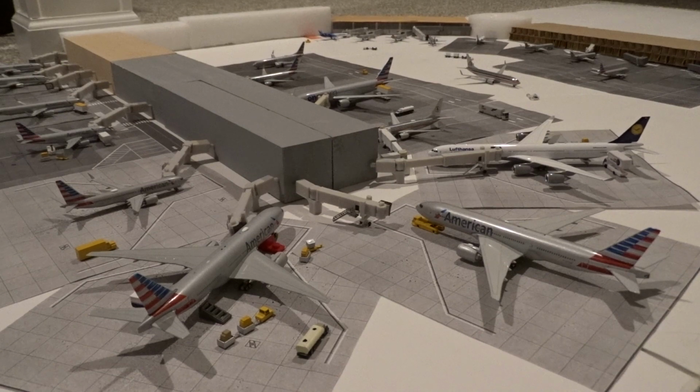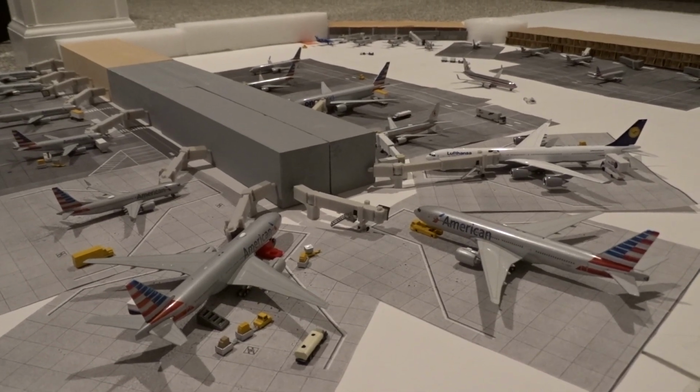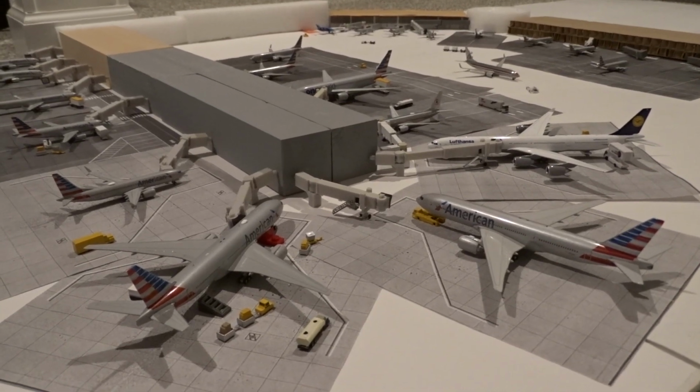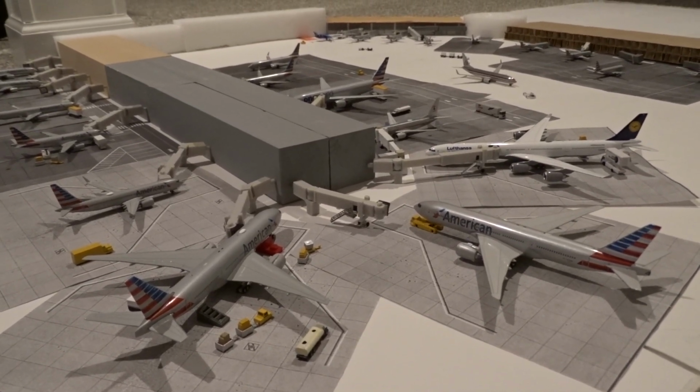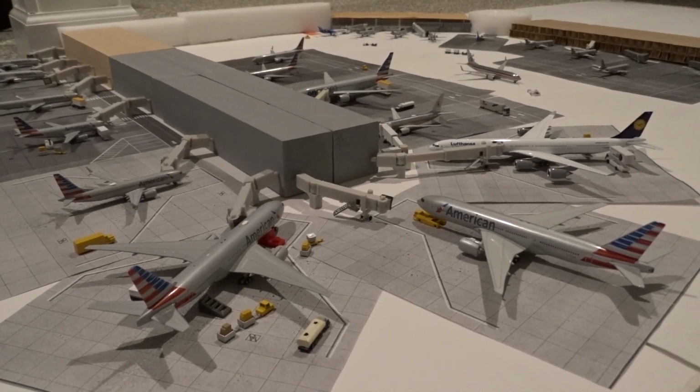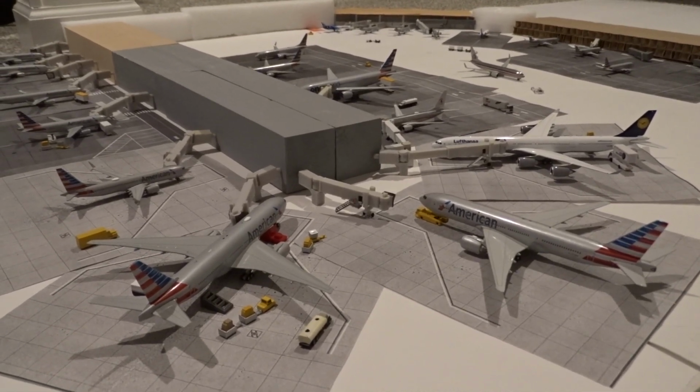So today we're only doing Concourse D and a little bit of Concourse E. Couldn't even do the full Concourse E because that concourse is also pretty big. I do have space for it, but again, not nearly enough aircraft to even try and fit all that space up. So yeah, only part of Concourse E and all of Concourse D today.